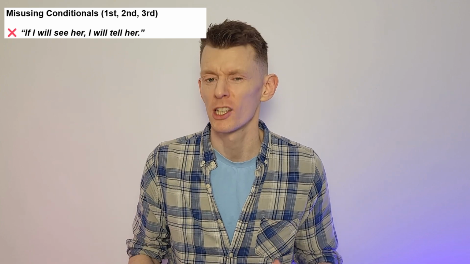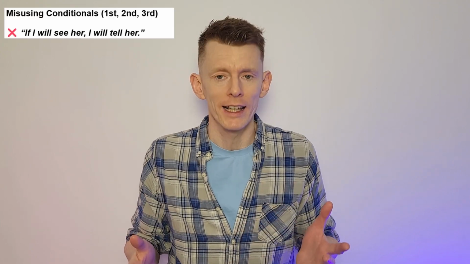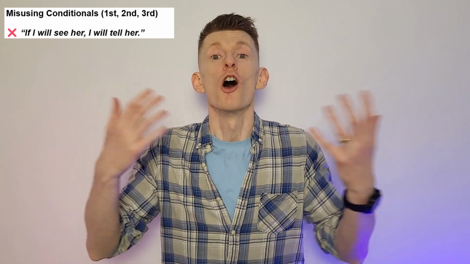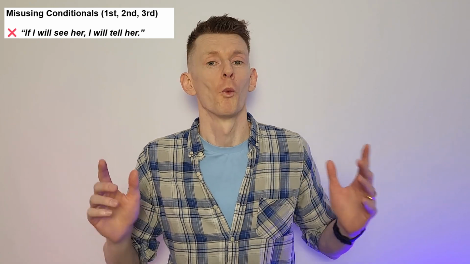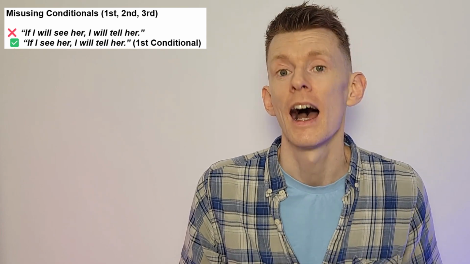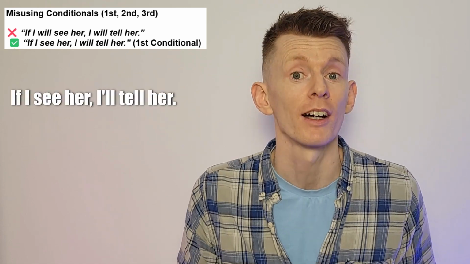Mistake 1, misusing conditionals. If I will see her, I will tell her. Yes, I agree, this is a very common mistake. Lots of confusion around conditionals. What's the person trying to say here? Clearly trying to talk about the future, but they've overdone it. Too many wills. The correct structure should be, if I see her, I will tell her. We'd usually contract that to I'll tell her. If I see her, I'll tell her.